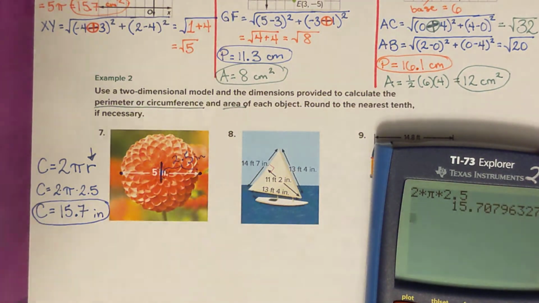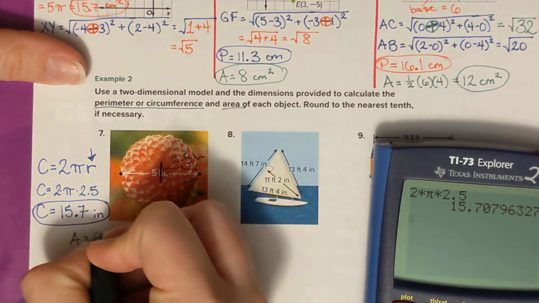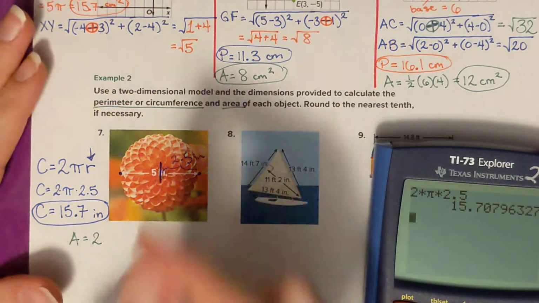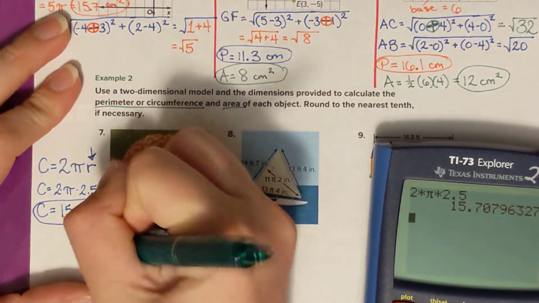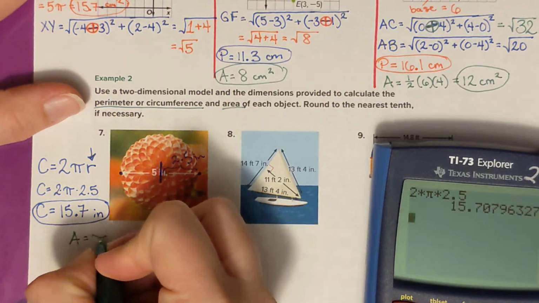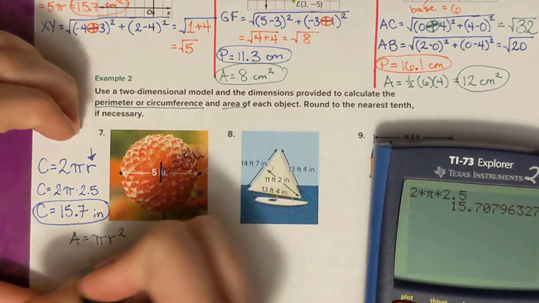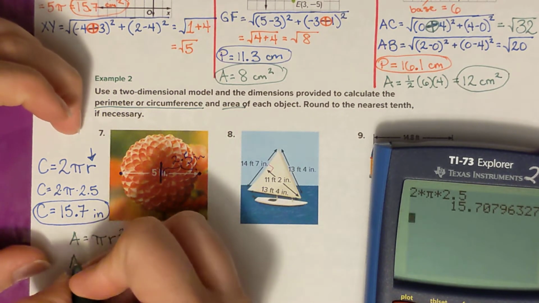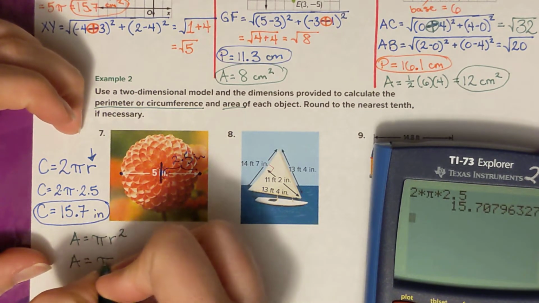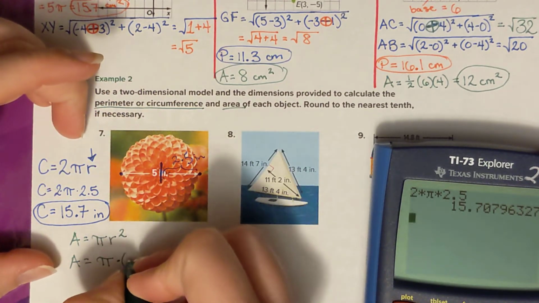All right, now you gotta do area. So remember, for area of circles, you need, take that back. For area of circles, we just need pi r squared. So for area, we're gonna do pi times our radius was 2.5.